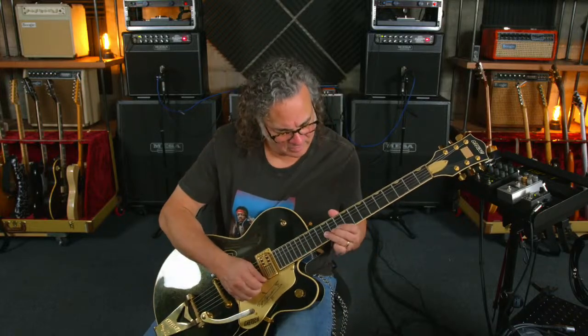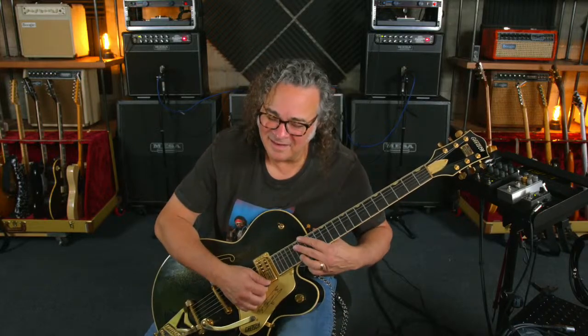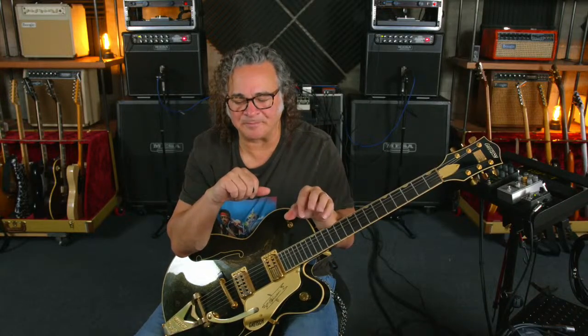And also, pulling back on the time is another way. If you think about them as controls, there's right hand dynamics, bringing it down and bringing it up. There's tone dynamics with the pickup selection and the tone controls.